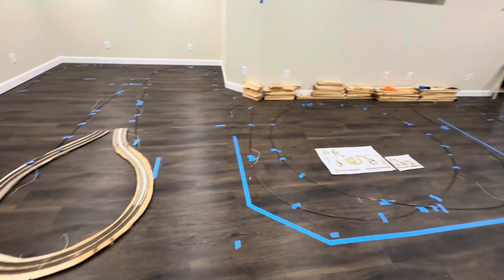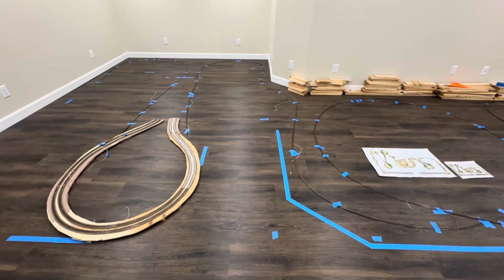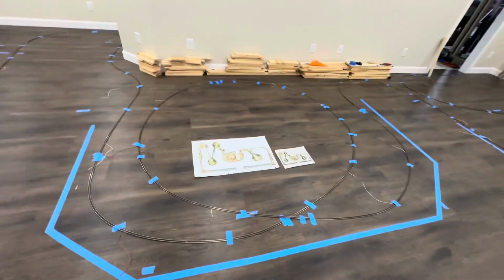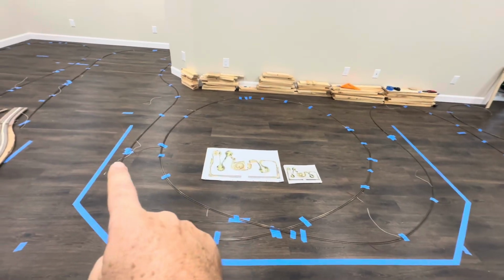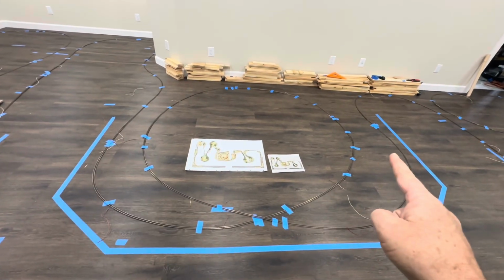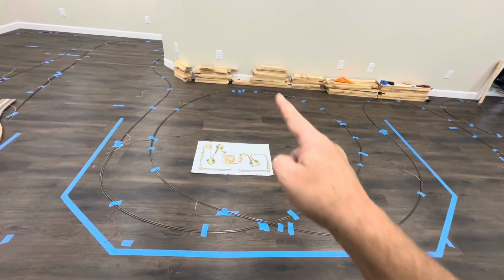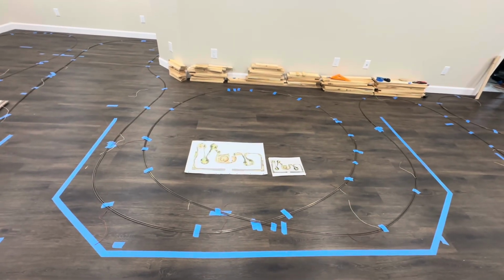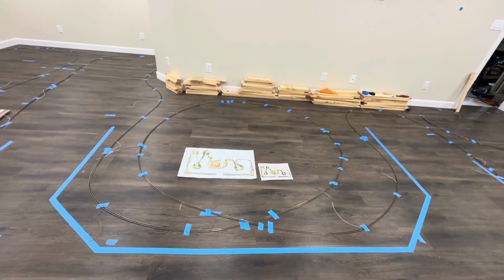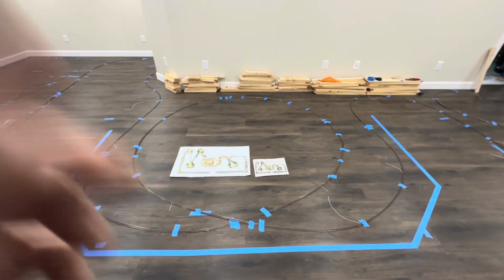I know it's probably hard to see the track on this floor because of the brown on brown, but I will tell you, right now this area is about 9 feet across, and from here to the wall is about 8 feet. So right now that loop is about 6.5 feet in diameter. Pretty good sized loop, should be fairly prototypical.